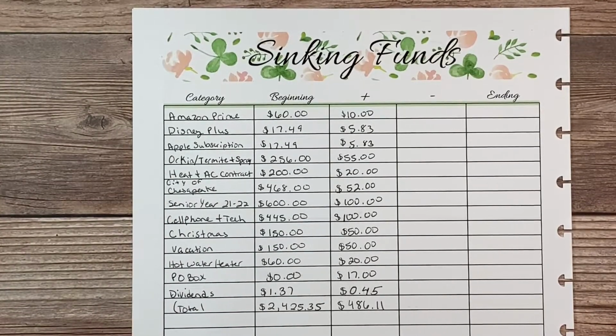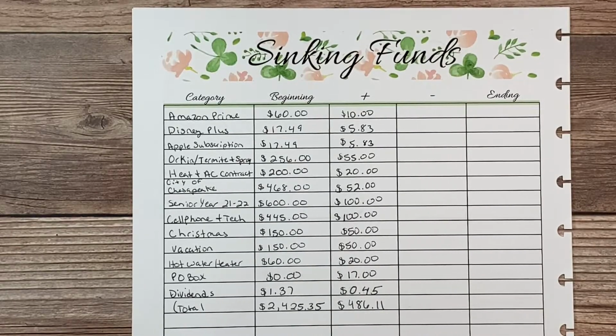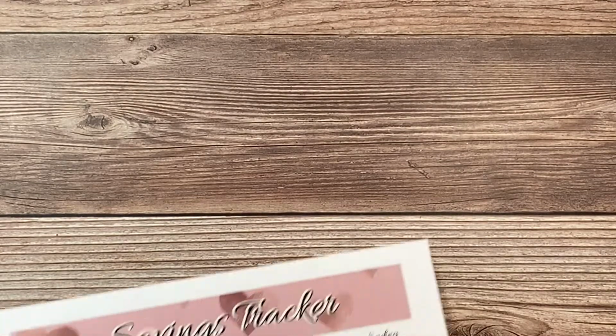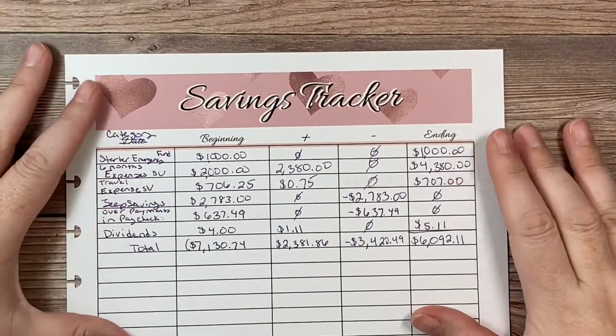They definitely save me from having to think too much and still take care of everything I need to take care of. So I'm going to move this over here and put this off to the side. Now I'll show you February's savings tracker. It's going to look like a mess, but it is what it is.